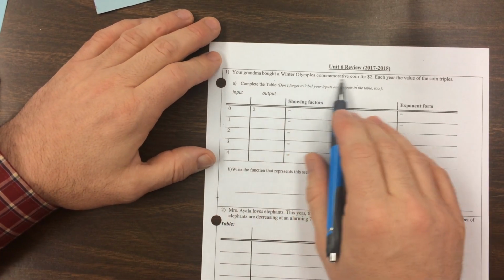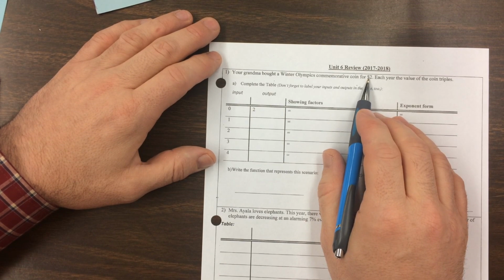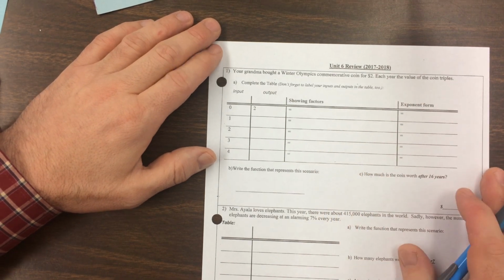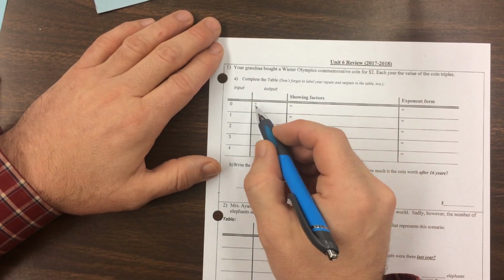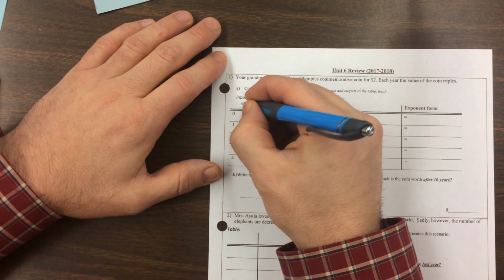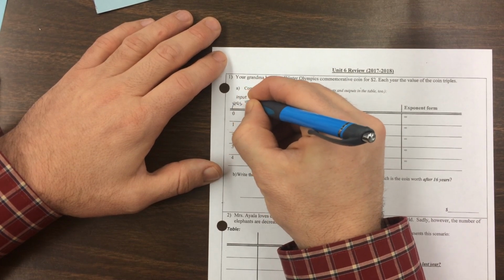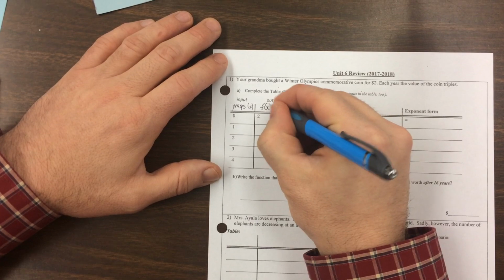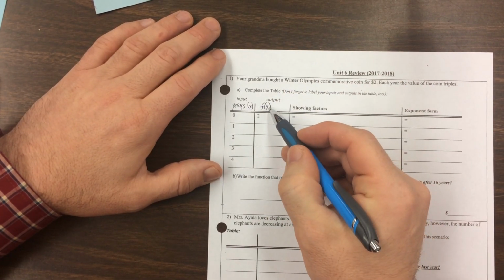Your grandma bought a Winter Olympic commemorative coin for $2. Each year, the value of the coin triples. So that means the first year it was $2. So here are our years. That's x. And f of x, the function of x, is the value.